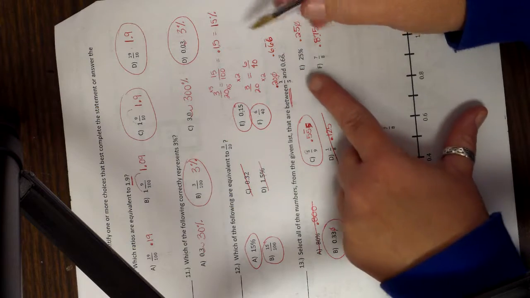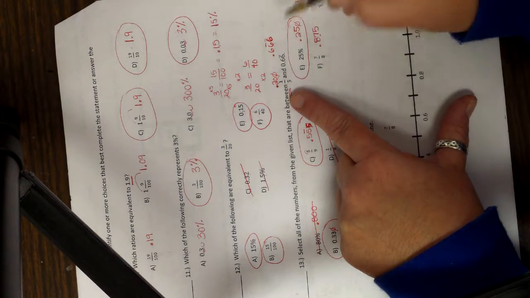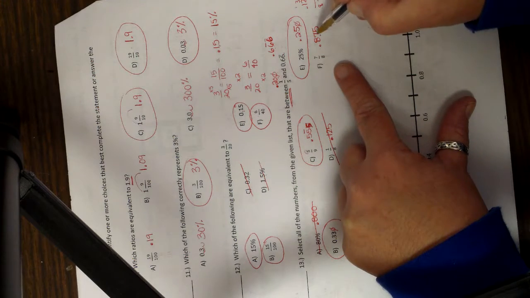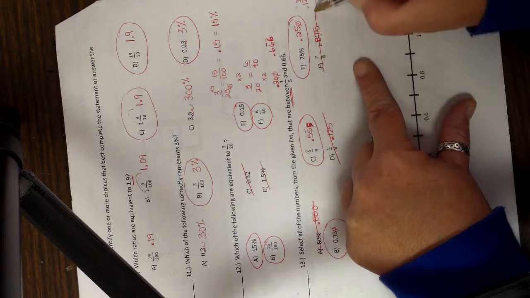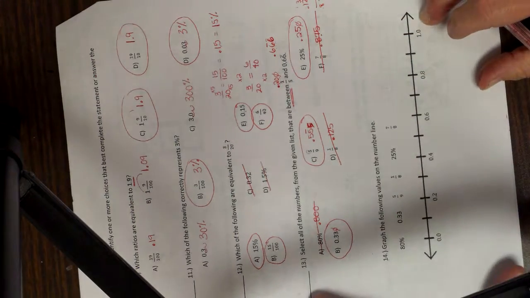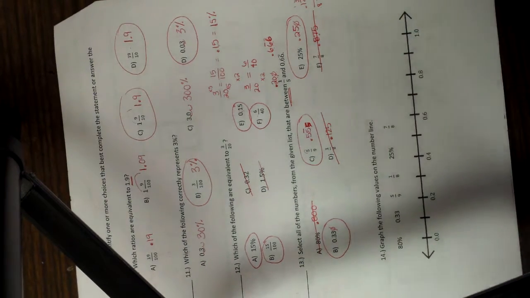Does 125 fall between 200 and 666? No, it does not. Does 250 fall between 200 and 666? Yes, it does. Does 875 fall between 200 and 666? No, it does not. Marking those off, the ones that do not fall between those values.